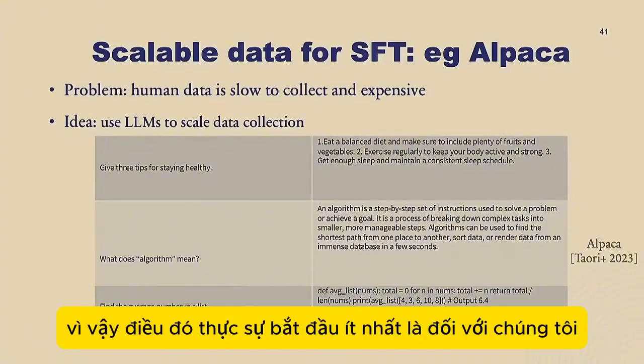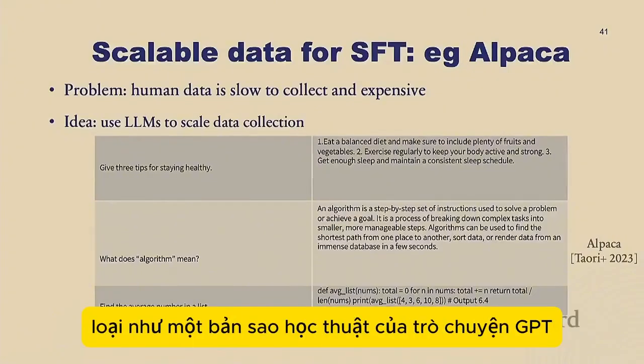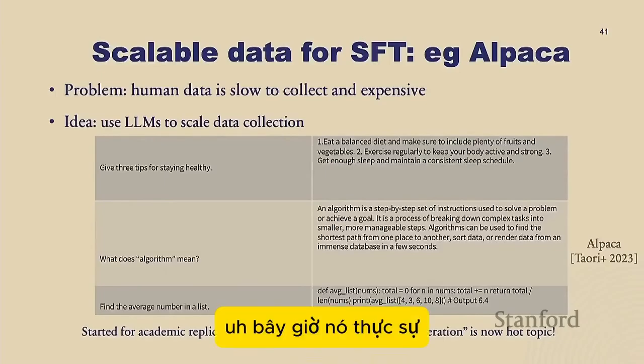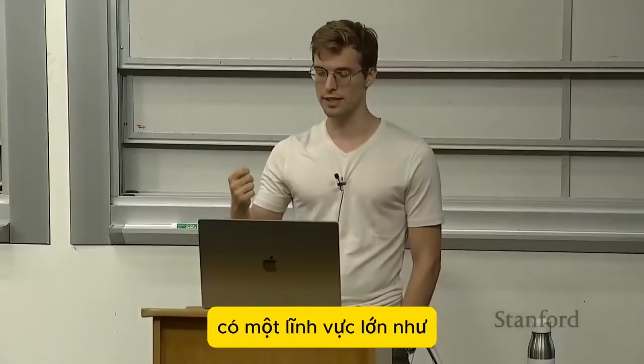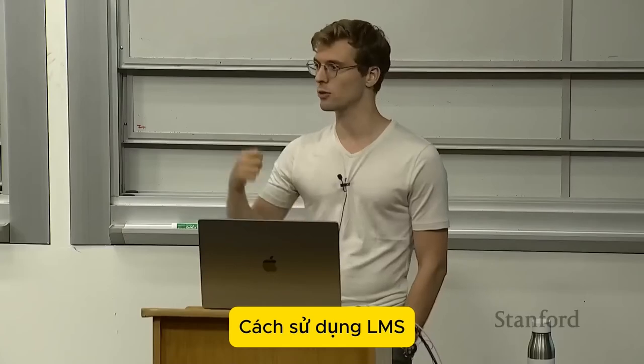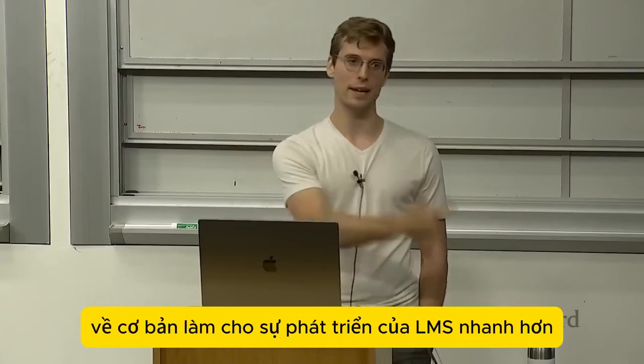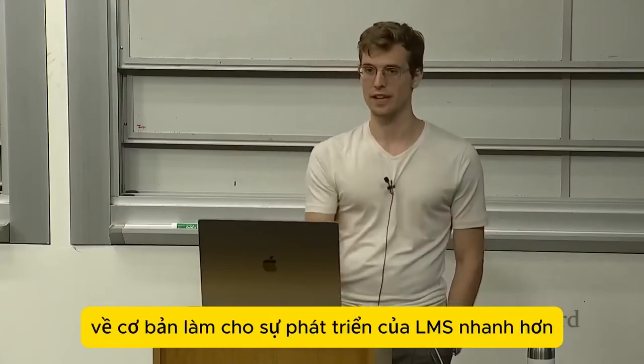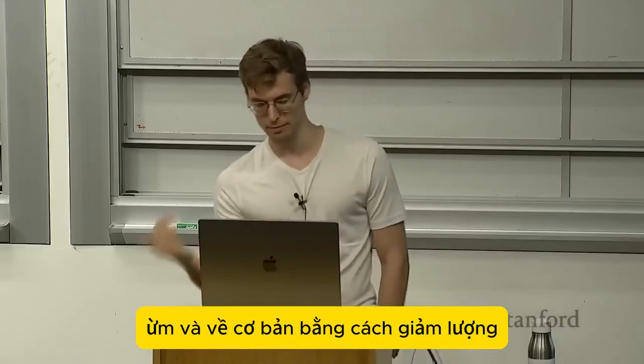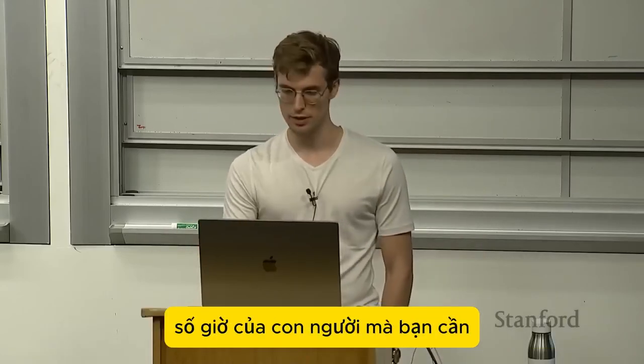So that really started, at least for us, as an academic replication of ChatGPT. Now there's a big field of synthetic data generation, of how to use LLMs to make development of LLMs faster, by decreasing the amount of human hours that you need.